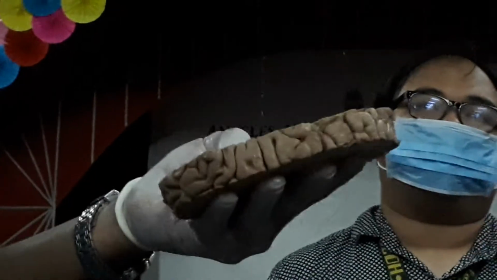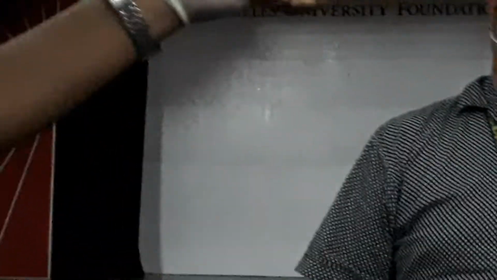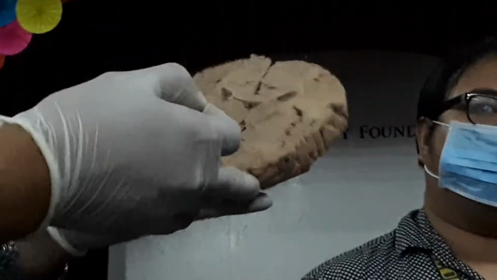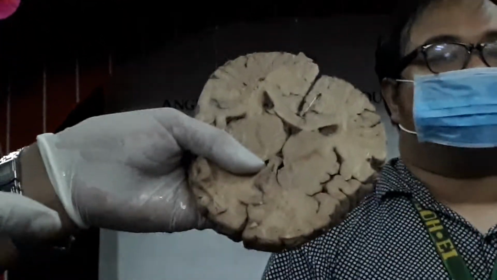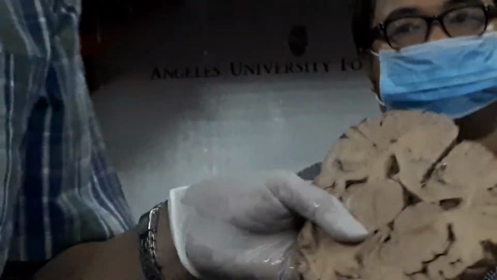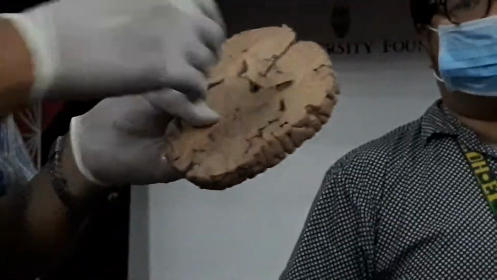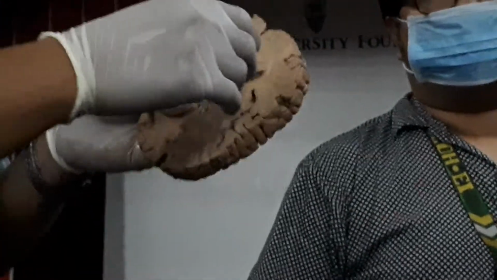Ventricles. This is a coronal, horizontal section. All right? Front, back, frontal, occipital, corpus callosum. In another view, uncut. Ventricles first.